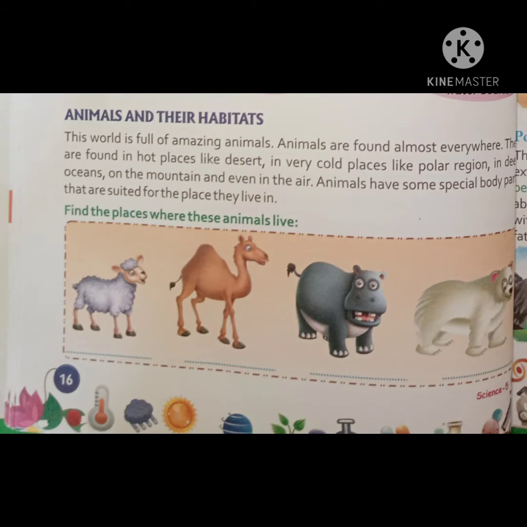This world is full of amazing animals. All of you see different animals surrounding you. For example, you can see cow, goat, etc. Various kinds of animals live around us. And these animals live in different places.